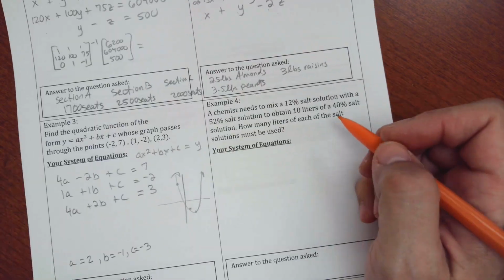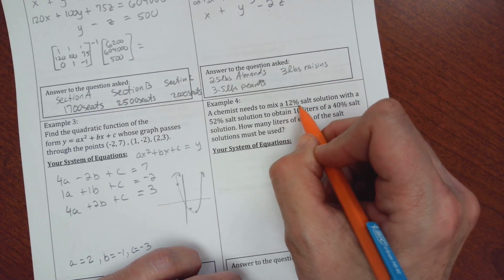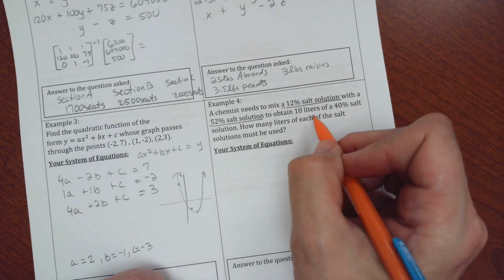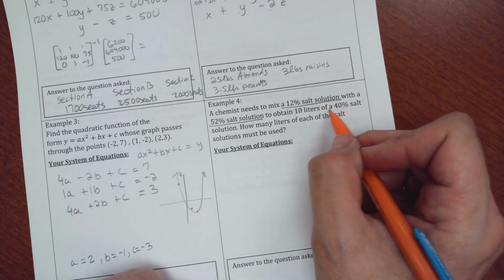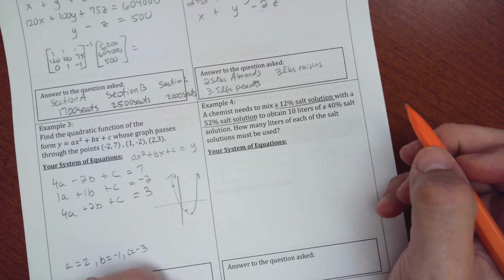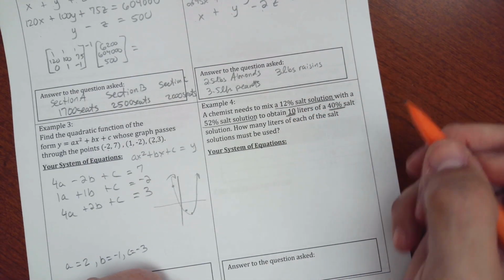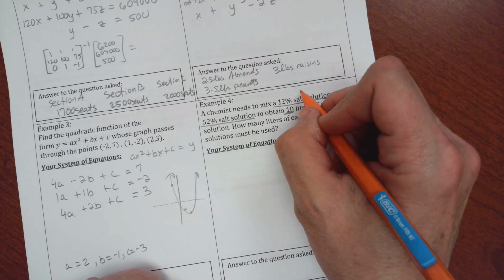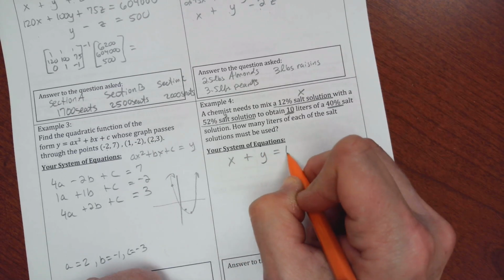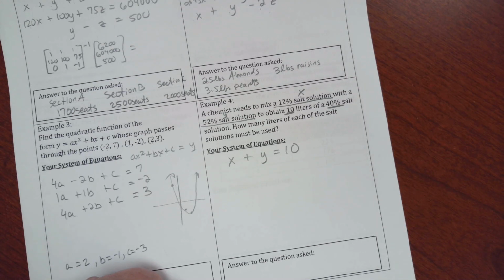So a chemist has to mix a solution that's 12% salt with another solution that's 52% salt. He wants 10 liters altogether, and he wants that 10 liters to have a combined 40% salt. So we have an equation with a total, and we have an equation with a percentage total. We're going to call this one X and this one Y. He wants the amount of X plus the amount of Y to add up to 10.